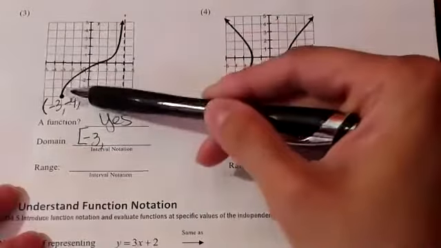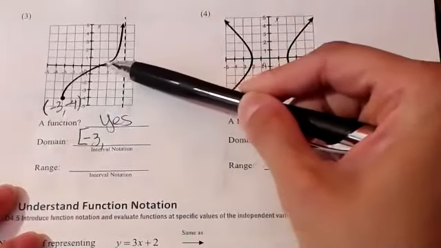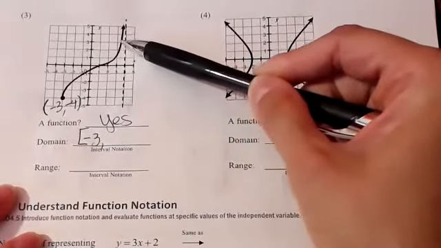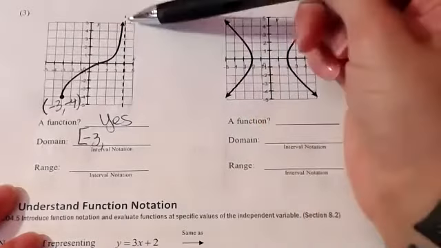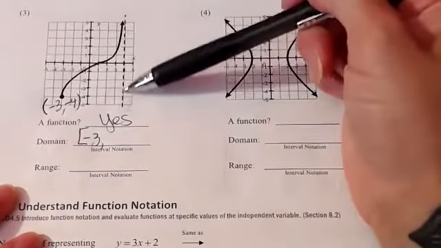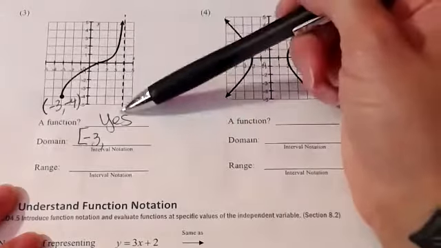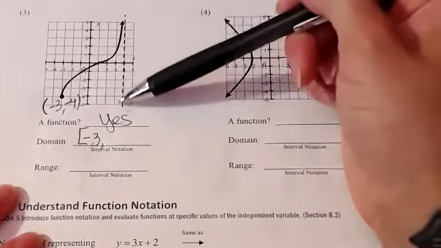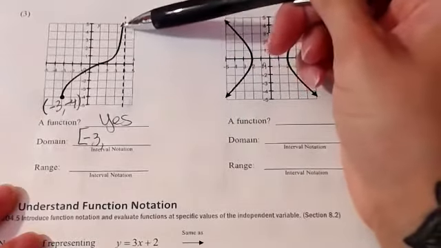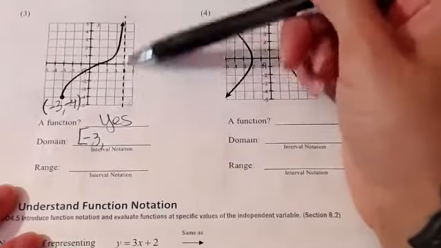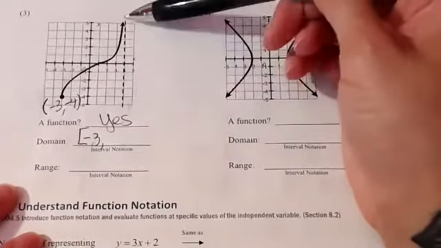Next, I'm going to follow this graph. Now, notice what's happening. There is a dotted line here, which actually represents something called a vertical asymptote. It's a fancy way of saying that no matter what happens, this line will approach this dotted line, but it'll never cross it.